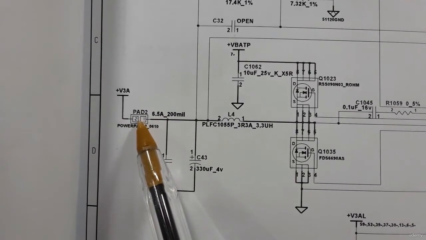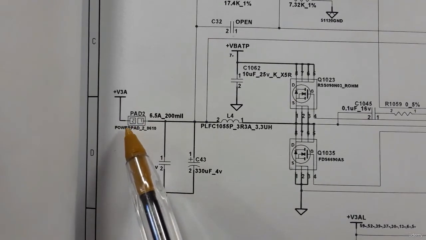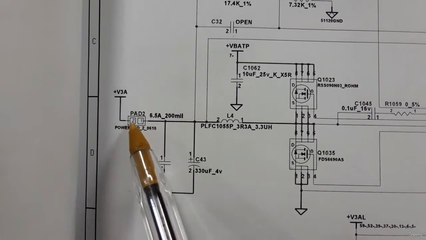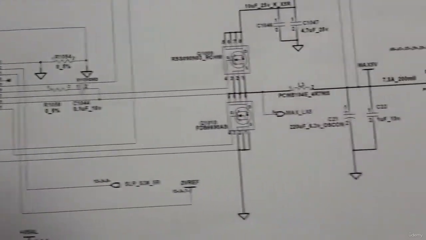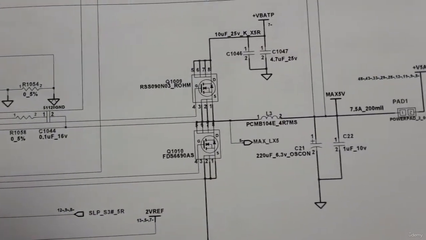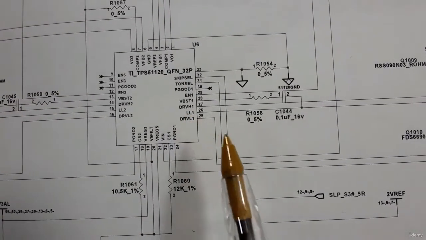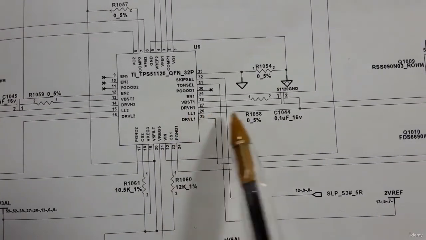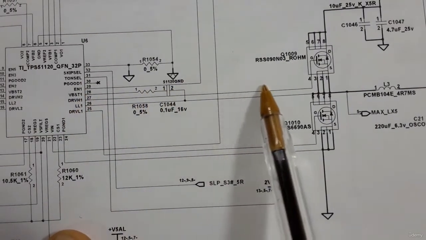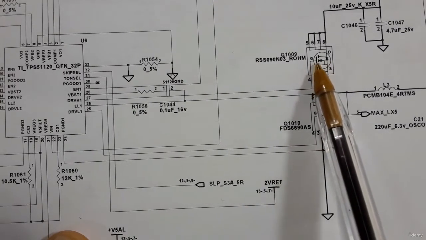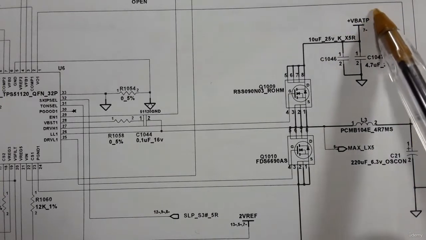This pad is like a test point where you can check the presence of 3 volt or not. And here we have the 3 volt. Okay, the same working principle for the 5 volt. Here on this side we also have the drive high one, which controls this MOSFET at its gate. And of course here we have the VBAT. Always the VBAT, we have here 19 volts.